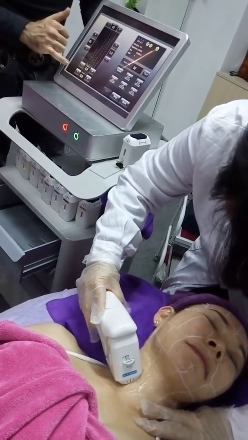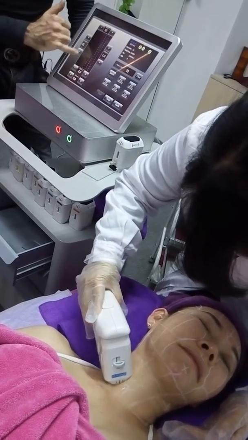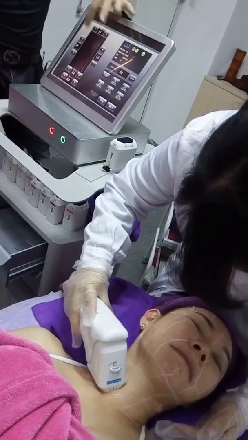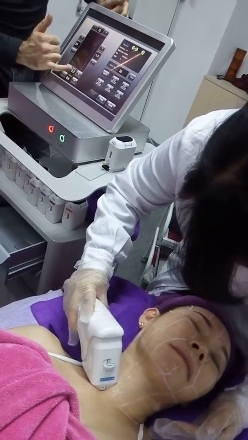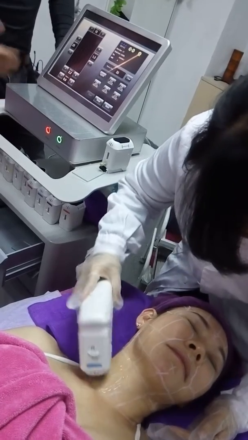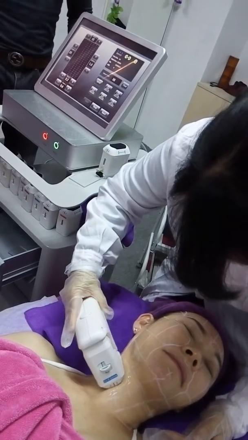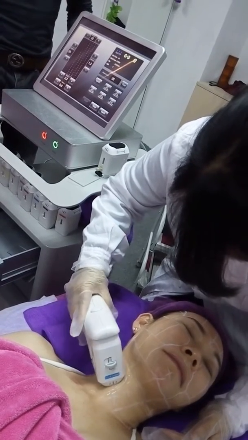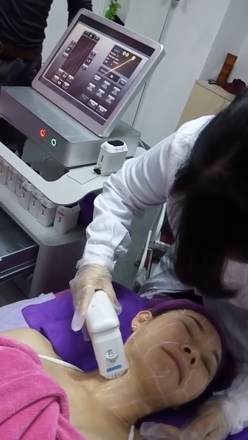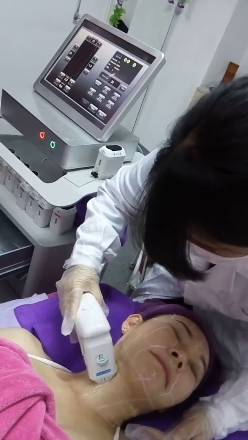And so once again, in order to increase the intensity of the treatment, what you can do is decrease the distance between the spots, decrease the distance between the lines, which is the pitch, and that way you deliver more energy per square centimetre, and that is what is going to change the intensity of the treatment.